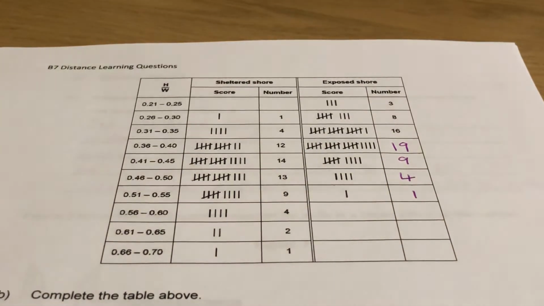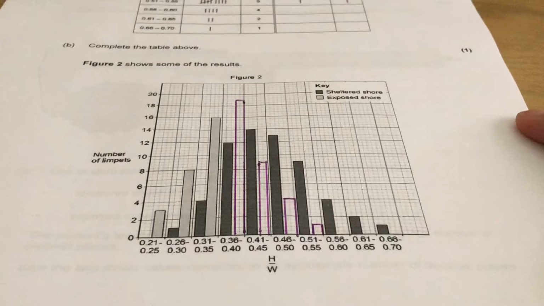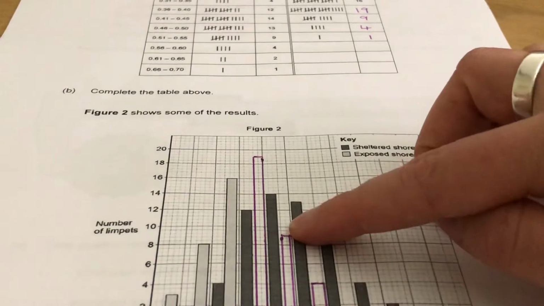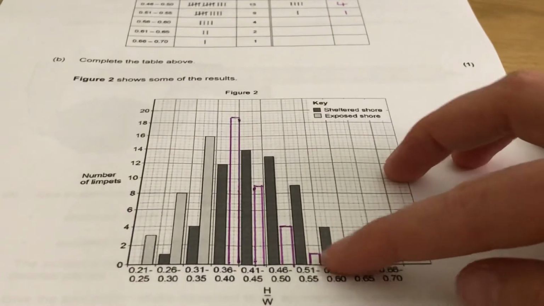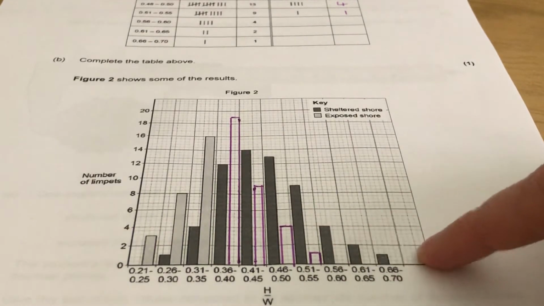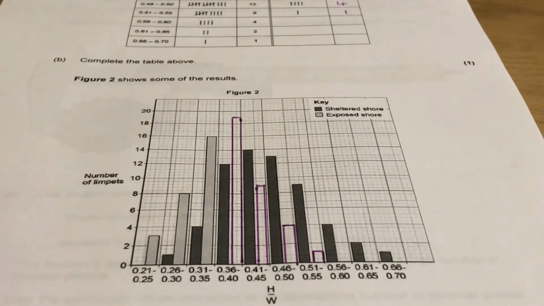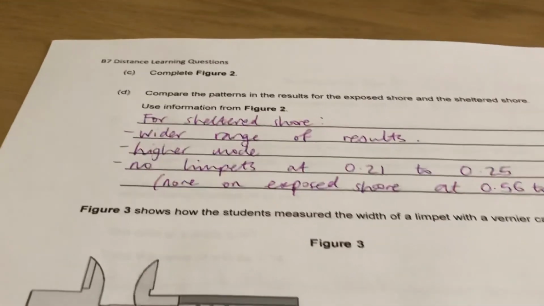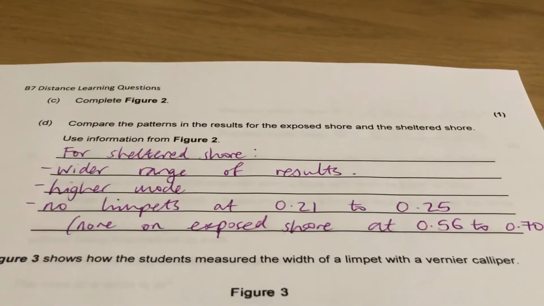and 1. And then we've got this graph here and you can see I've filled in those 4 bars for 19, which you can see is halfway between 18 and 20 there. And then for 9, for 4 and lastly for 1. And there weren't any in the exposed shore of this greater range here. Okay, so we've completed figure 2, that was the graph.